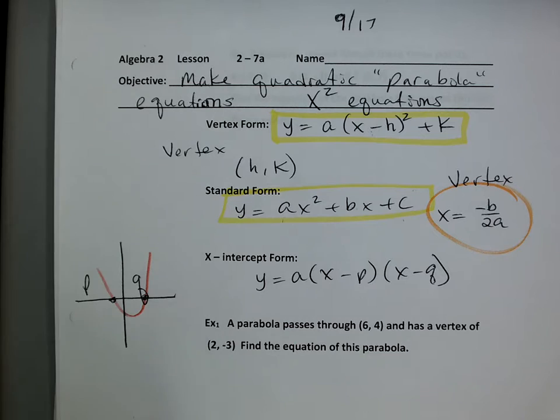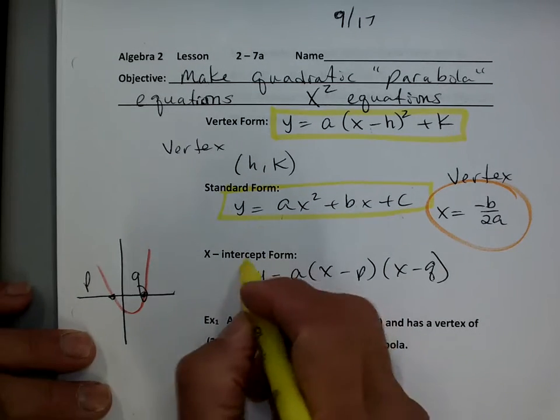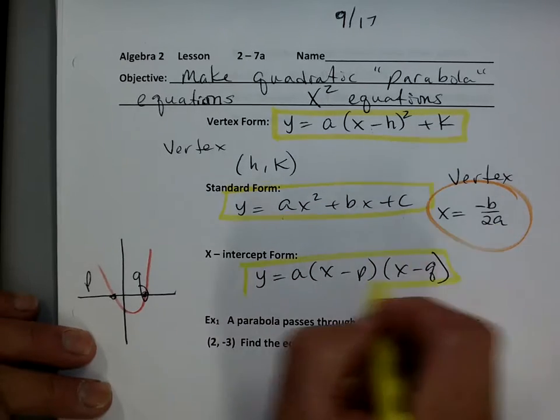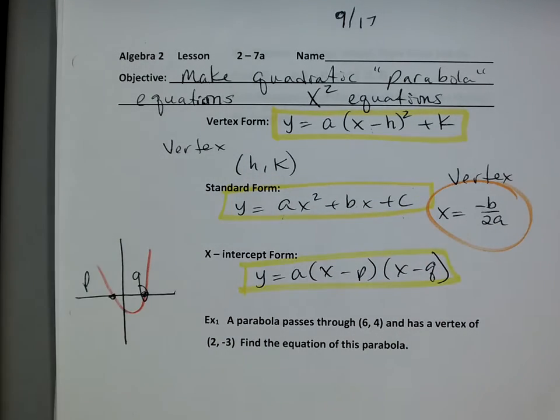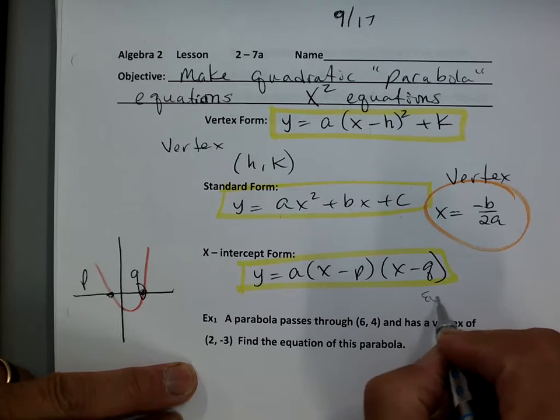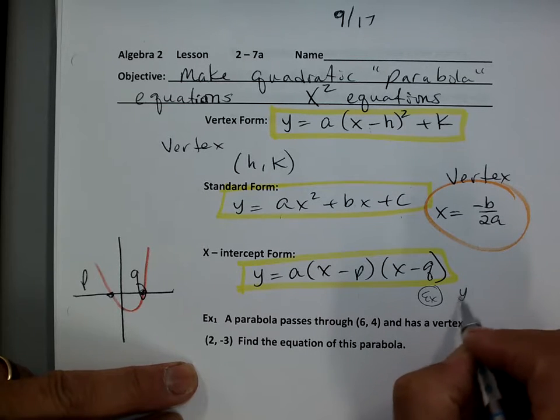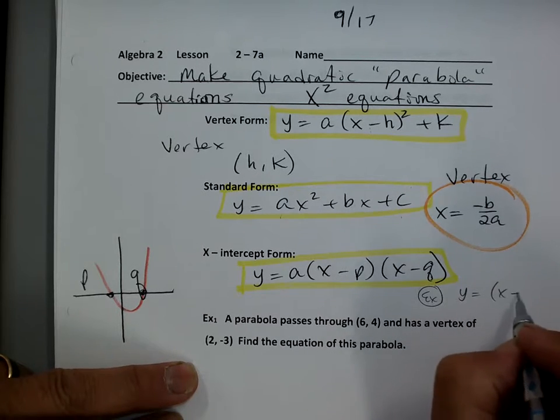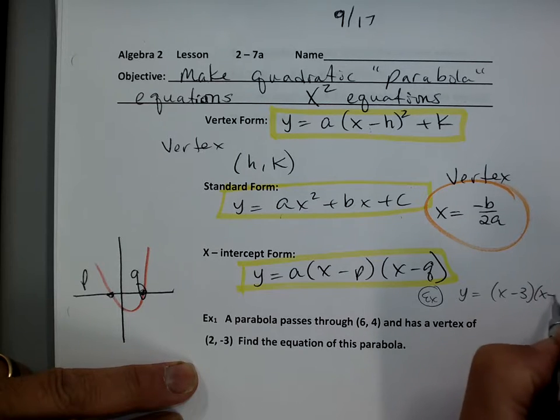And then the third thing is called the x-intercept form. That's like if it was factored, and we get our mini equations, which we talked a little bit about last year. After you factor something, as an example, maybe I've got y equals x minus 3 times x plus 1.